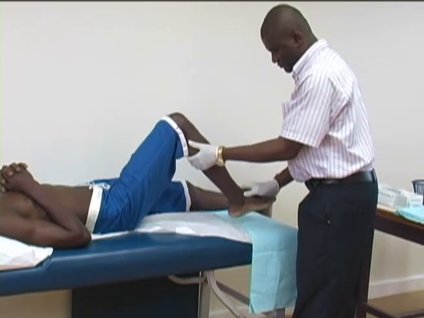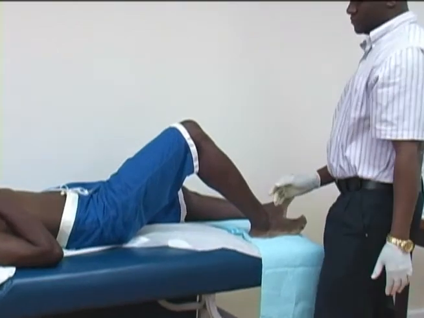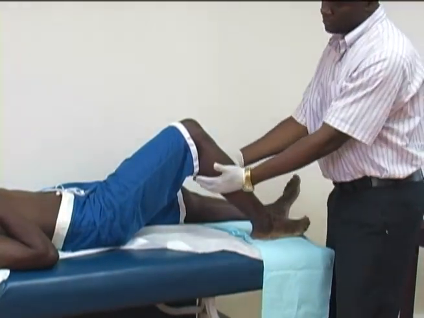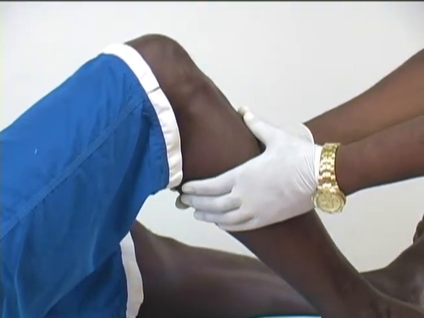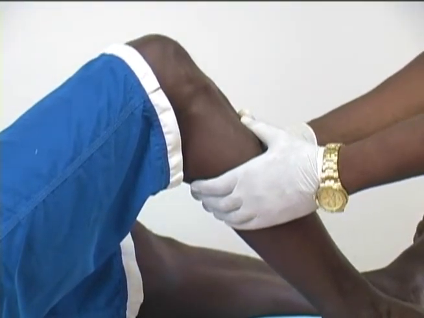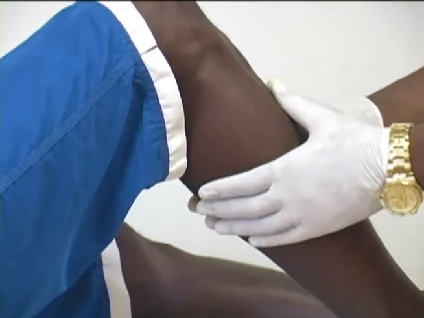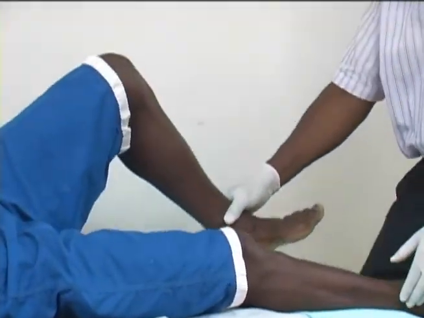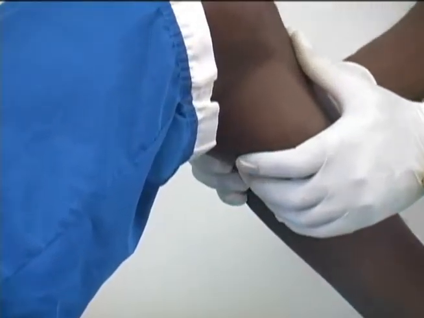We will then place both of our hands, applying pressure with our fingers from the back and placing our thumbs to the front, and we apply pressure anteriorly, looking for signs of pain. This will then be repeated on the other side using the same procedure, applying the pressure anteriorly towards the tibia.